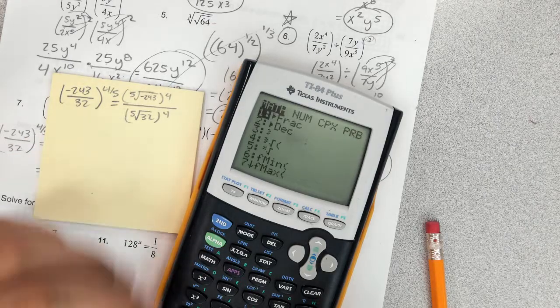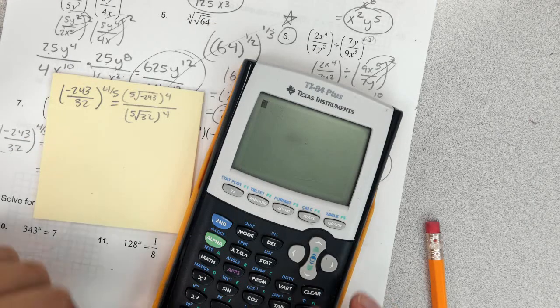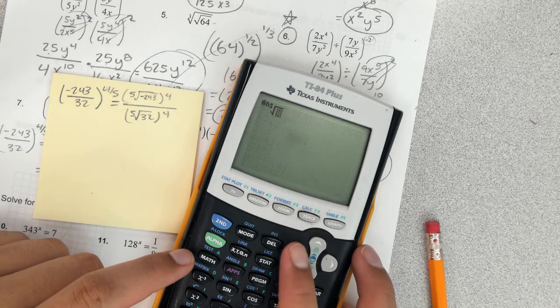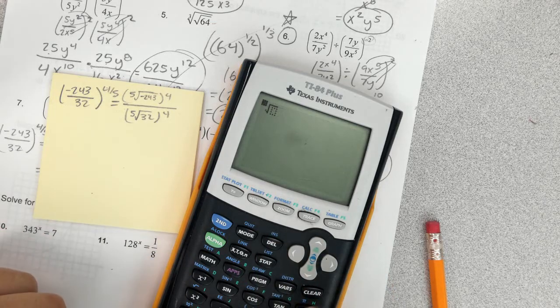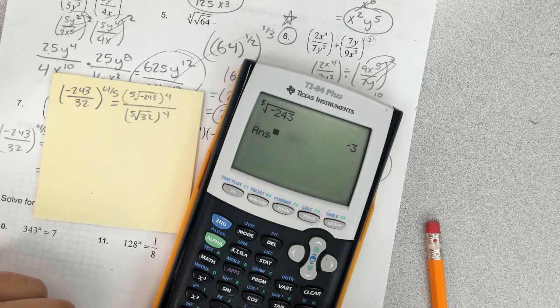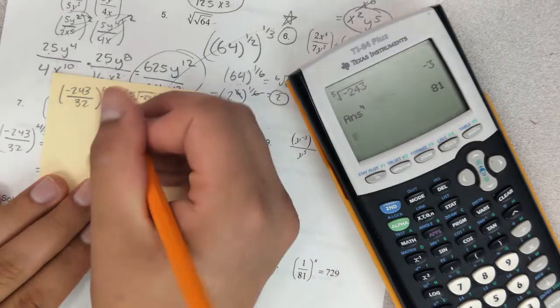So we want the fifth root of negative 243. That's negative 3. If I raise that to the power of 4, we get 81, which is what we had.